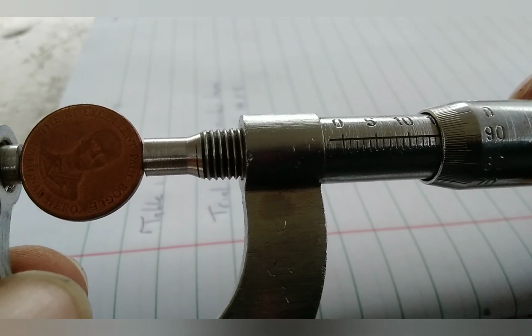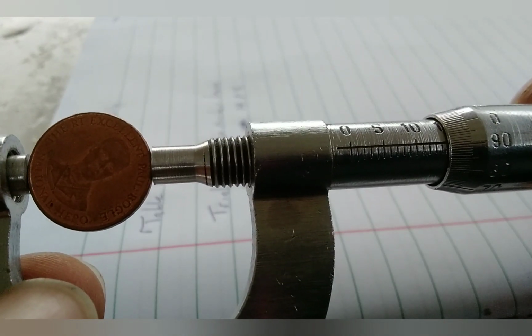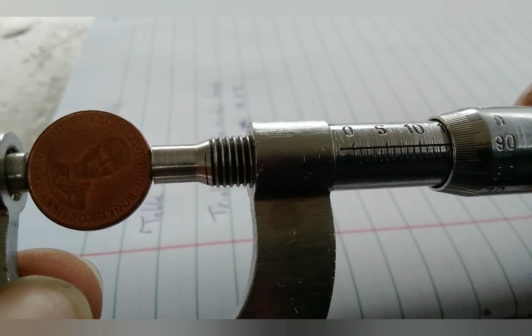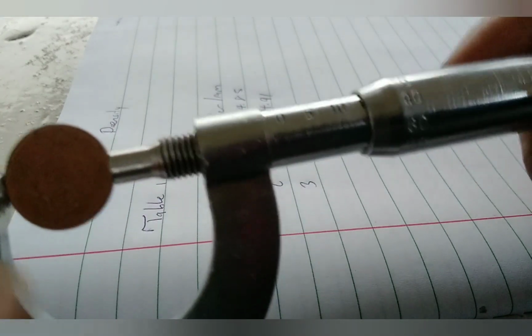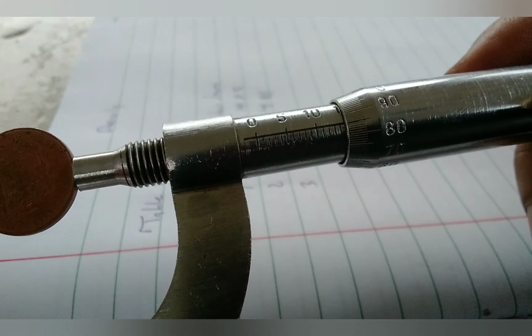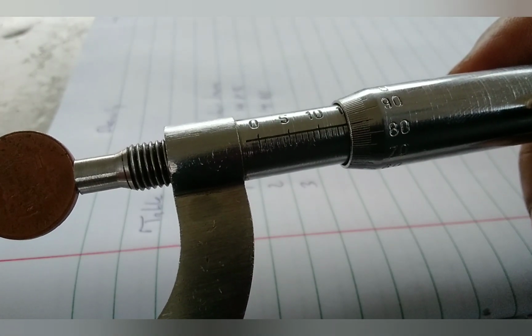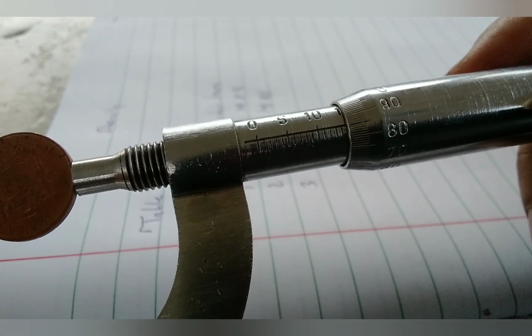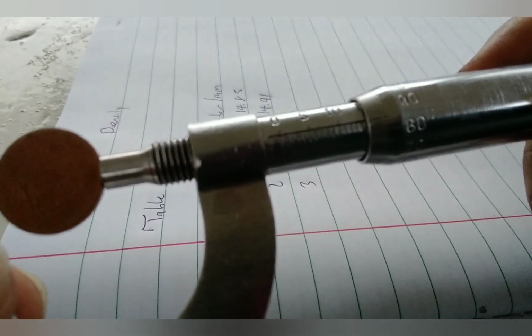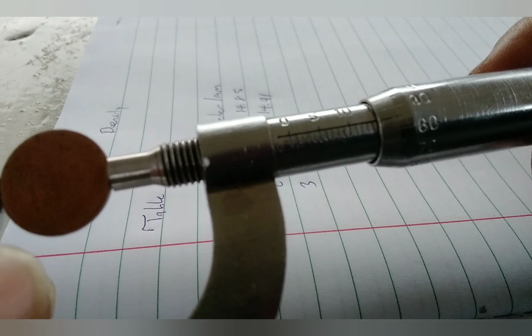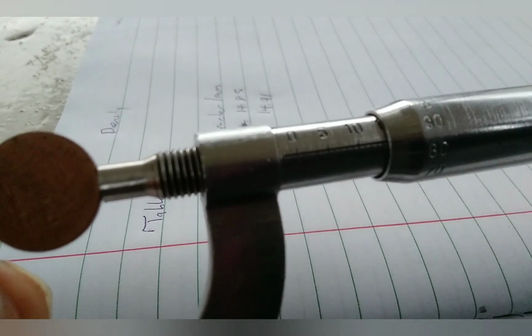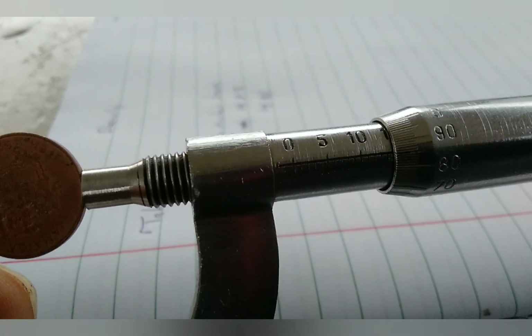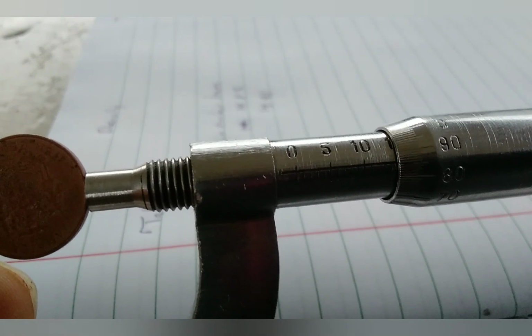We'll be doing another coin, and then we'll be taking the mass of the 3 coins. So here is our last coin. We're going to look as well. Now this is 14.85 millimeters as well, and then we're going to move on to find the average diameter of the 3 coins.